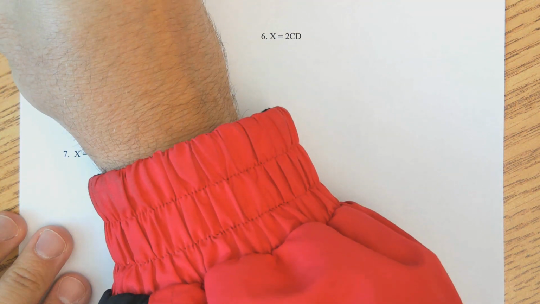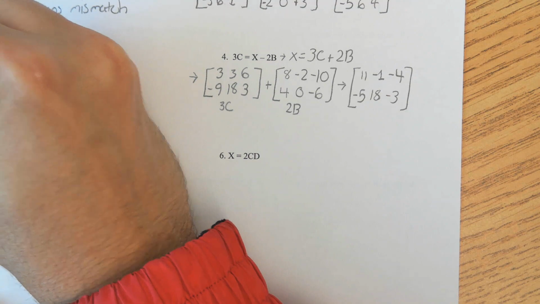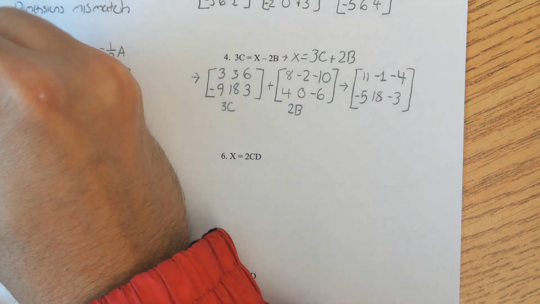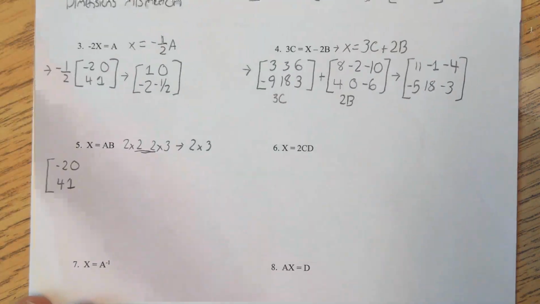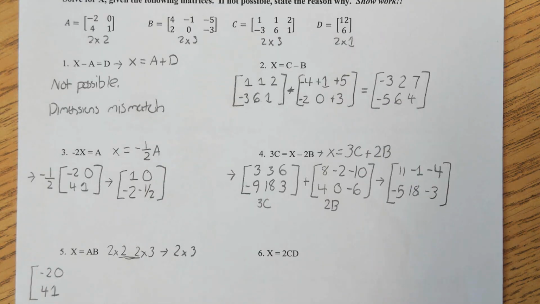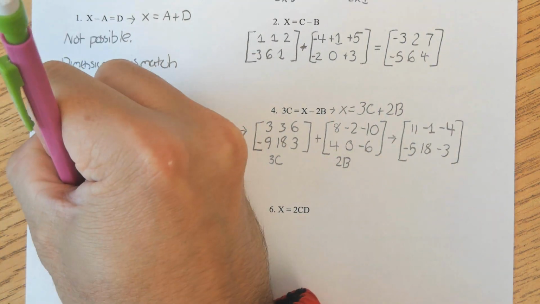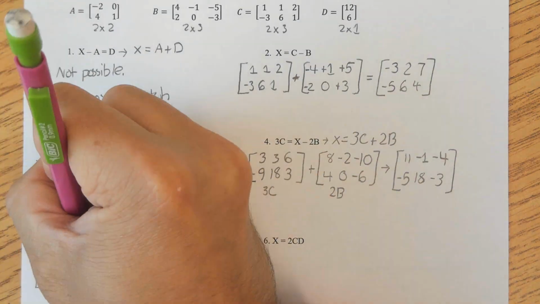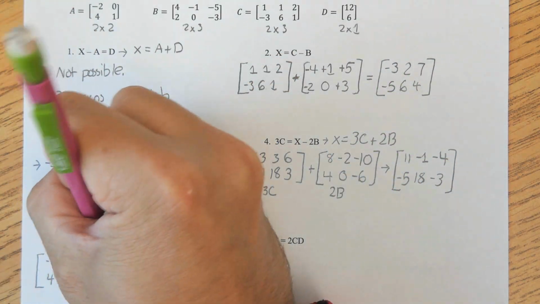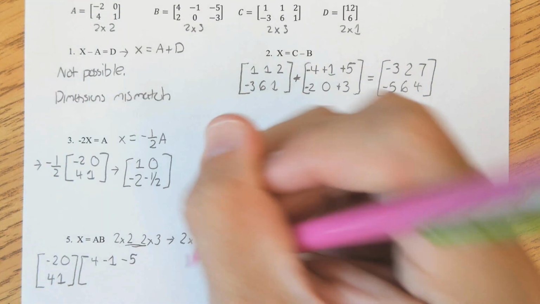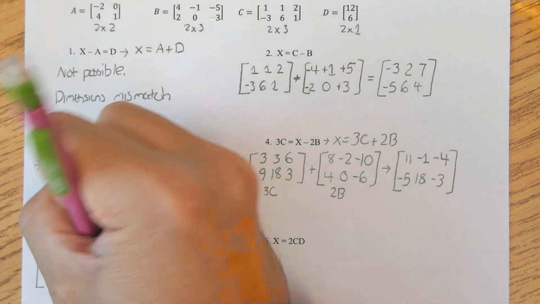Okay, so let's go ahead and write those out. So what is my A matrix? It looks like this. It is negative 2, 0, 4, and 1. And then B is 4, negative 1, negative 5, 2, 0, negative 3.